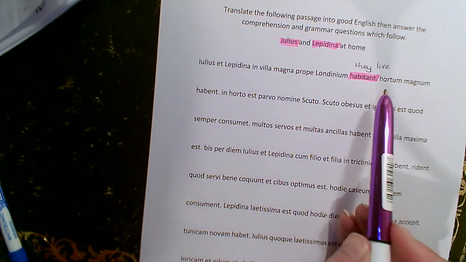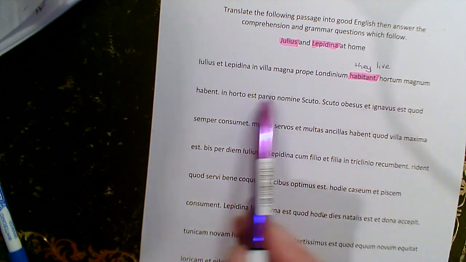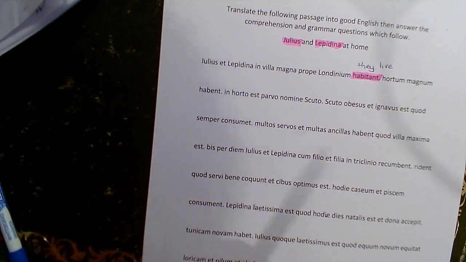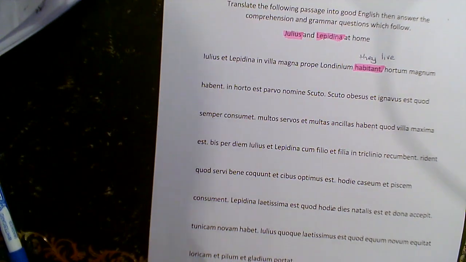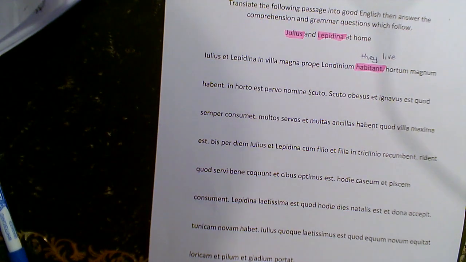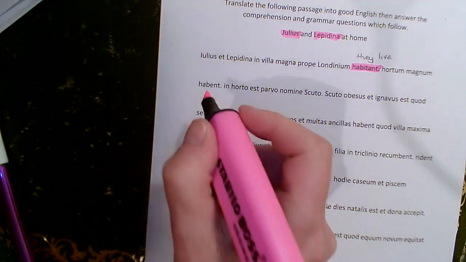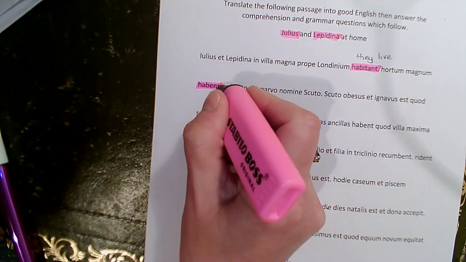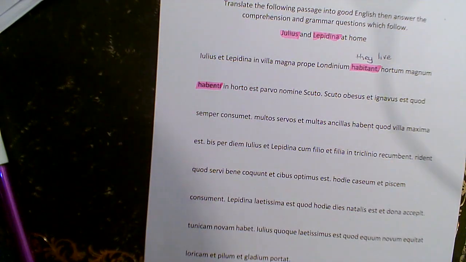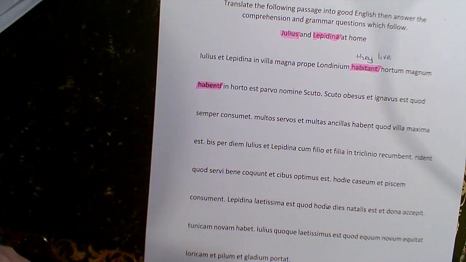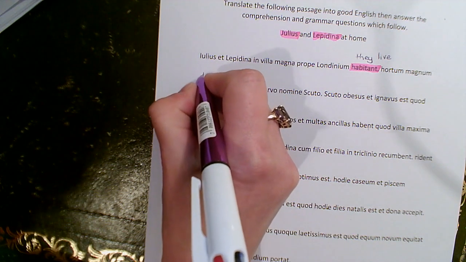Okay, now we've got the next sentence. Hortum magnum habent. Okay, first of all, I'd like you to find me the verb. Are you all screaming at me, habent? I hope so, because there's my verb. Then think to yourself, who's doing the action? Look it up in your critical content book if you need to. Press pause if you need to. Who's doing the action if it ends in an NT again? It's they.